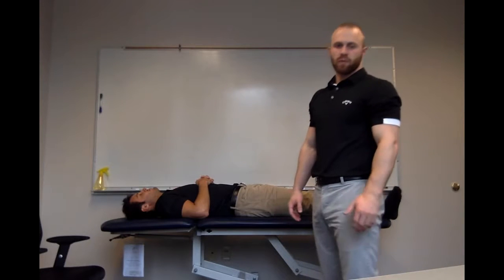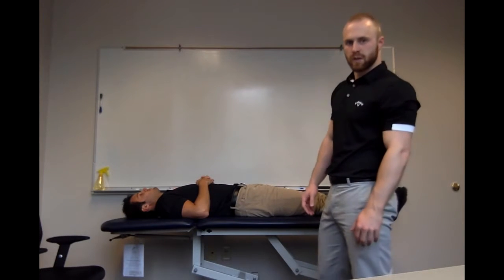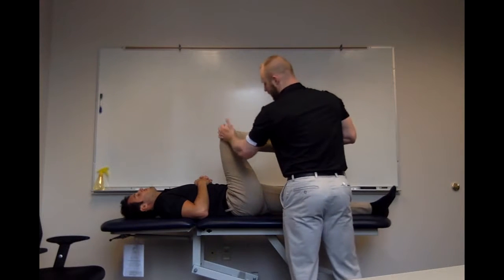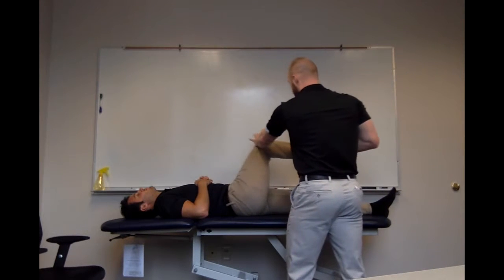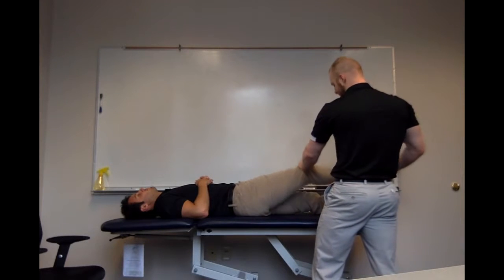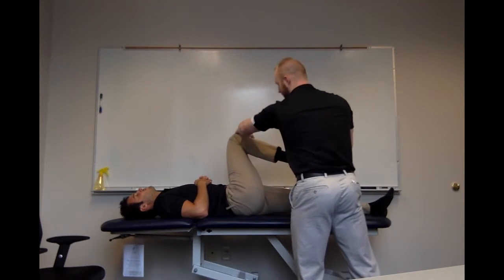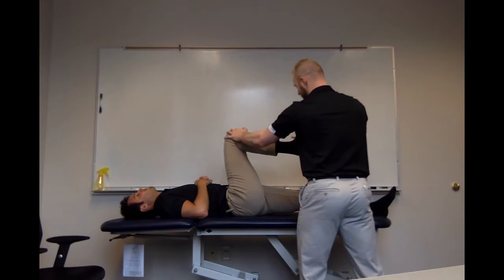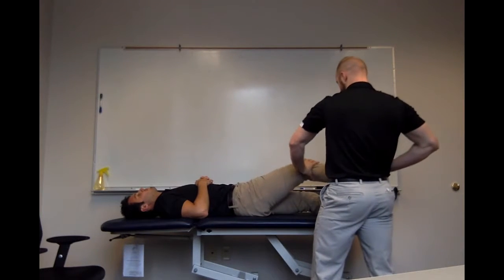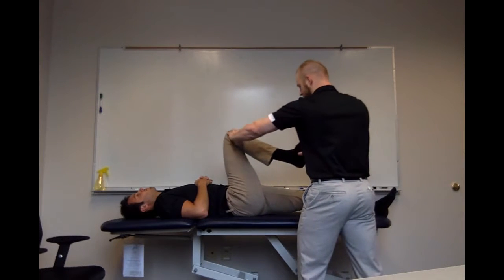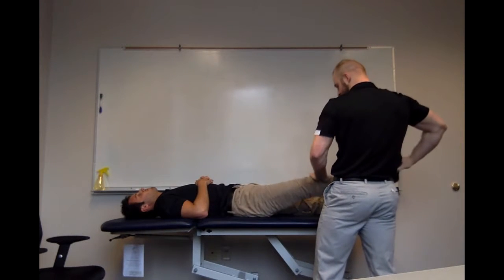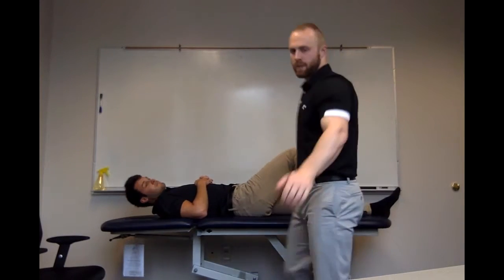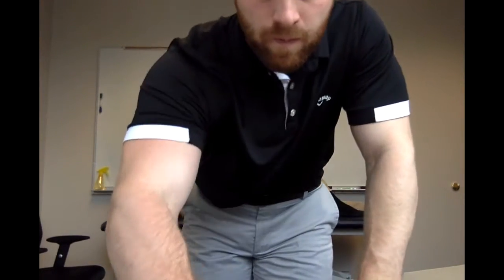I will be performing the McMurray's test for a meniscal pathology. So providing a varus and valgus force with the foot at internal and external rotation. And looking to reproduce their pain.